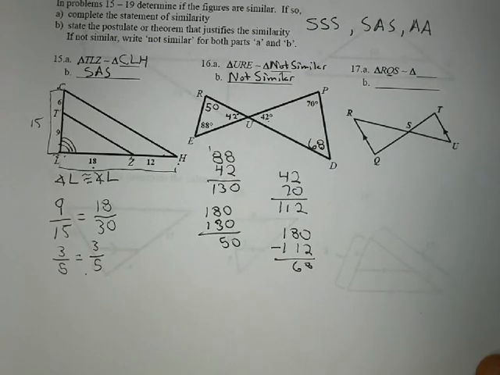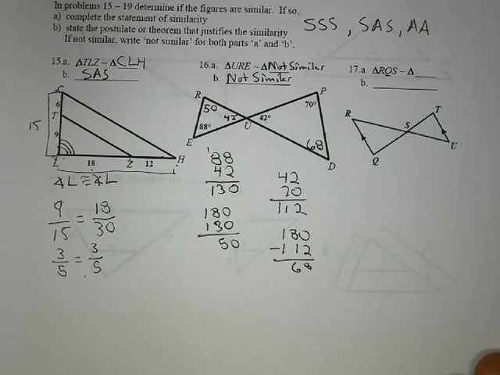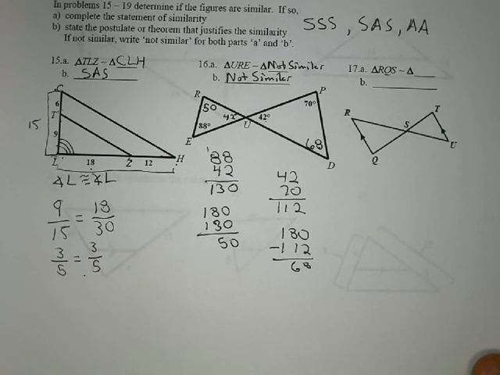So I know that it works by side, angle, side, and TLZ is similar to CLH.